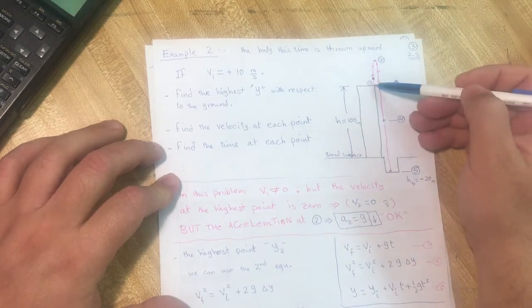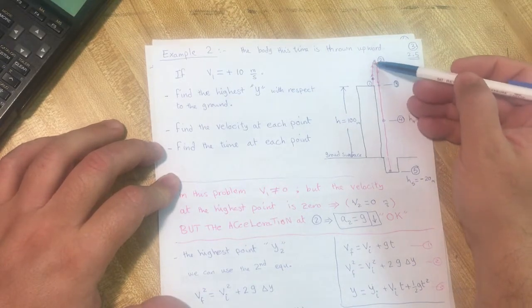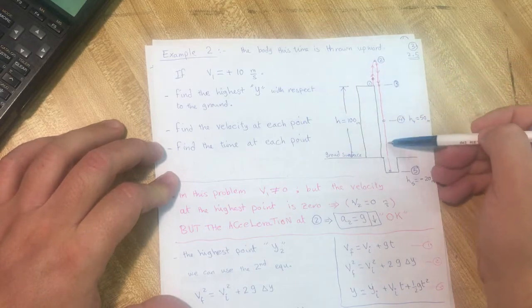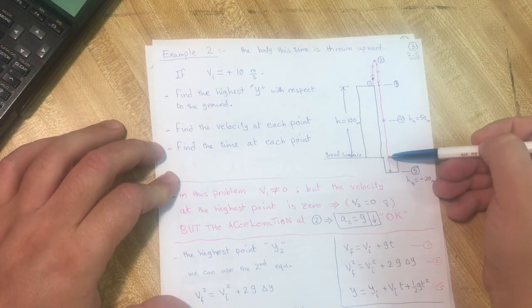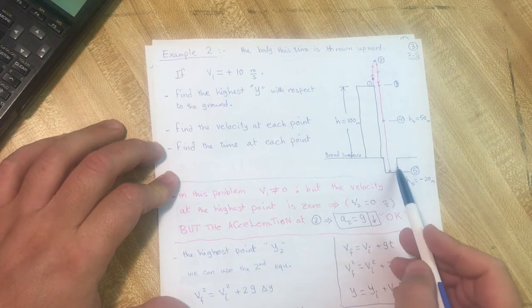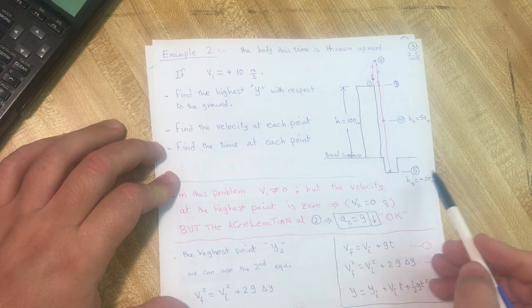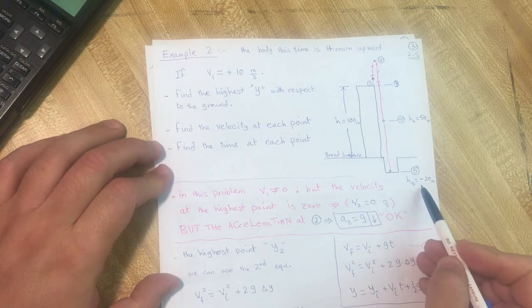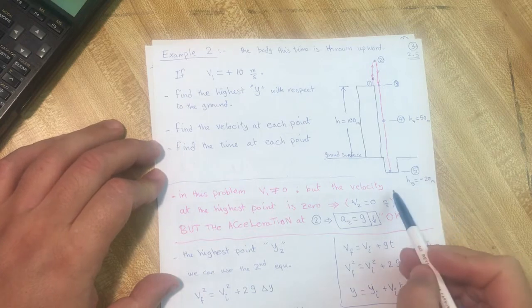Then this object will reach a highest point, then it will fall again to reach the ground surface, and we have a hole or a well near this building. This depth is negative 20 meters.